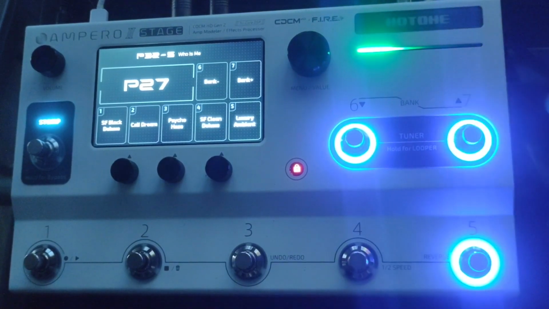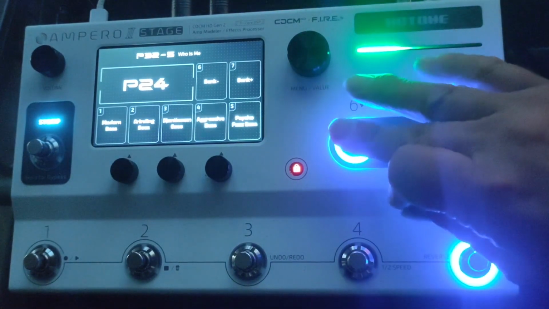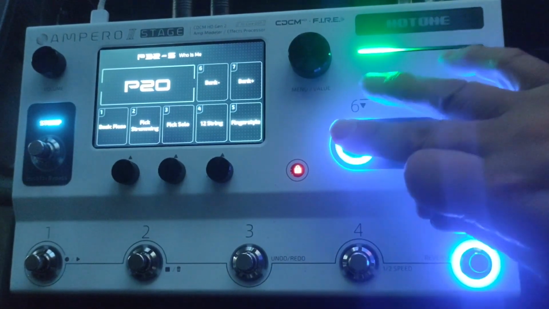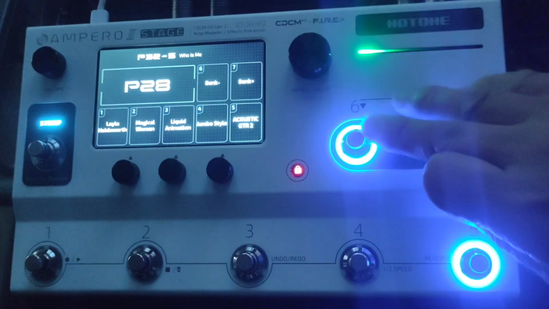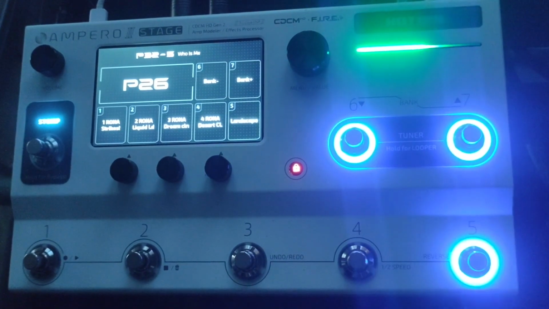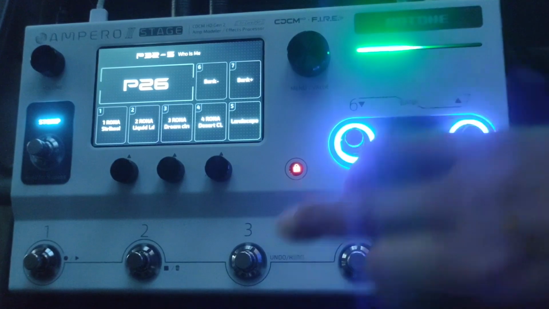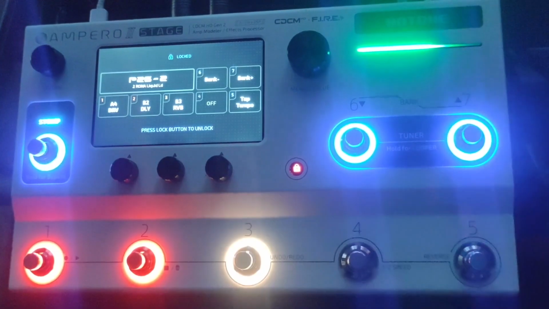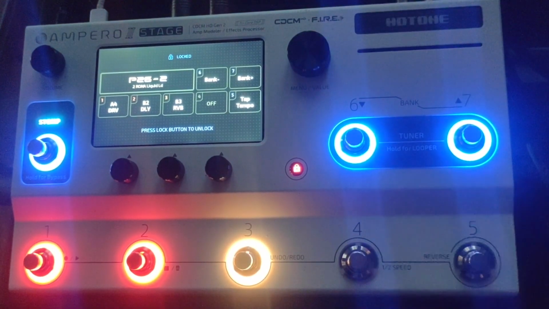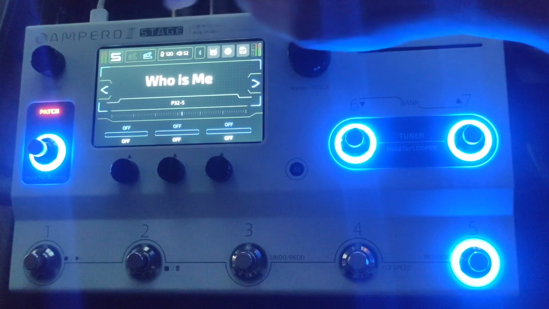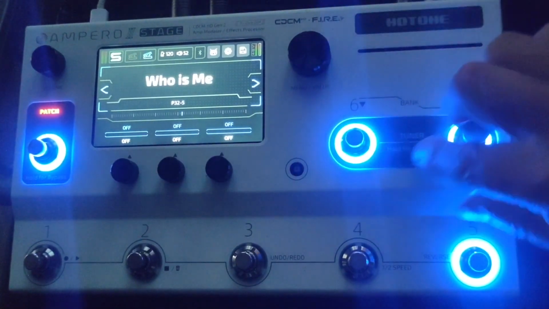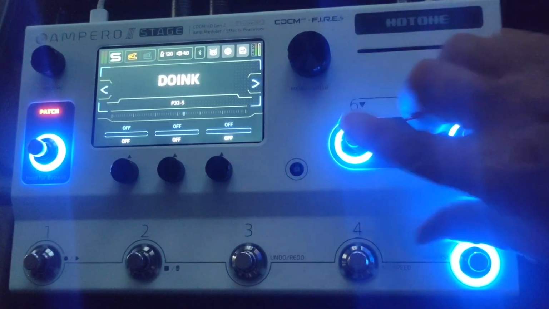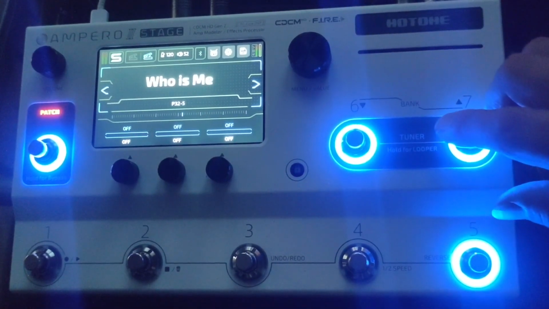So I can shop for presets and banks. I'm shopping live on stage. I can do this, and nobody's going to know that I'm busy shopping for that special lead guitar part that I want until you initiate it. If I'm in program mode or patch mode, same thing. I'm scrolling up and down in the banks.